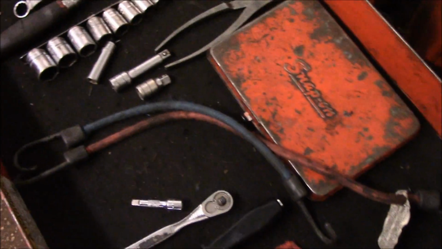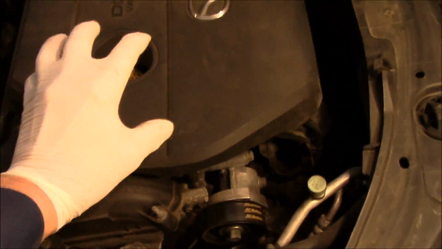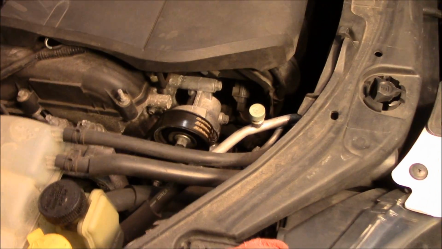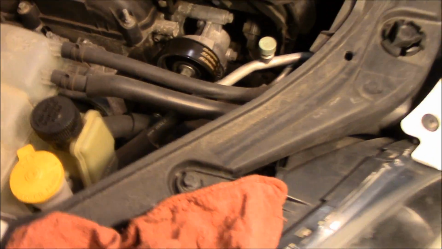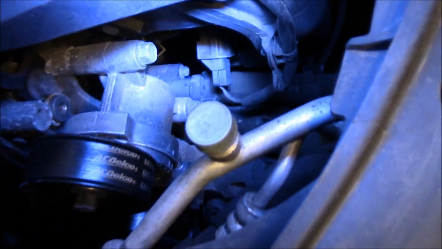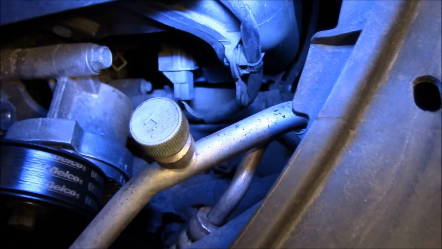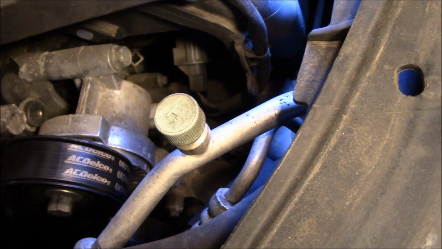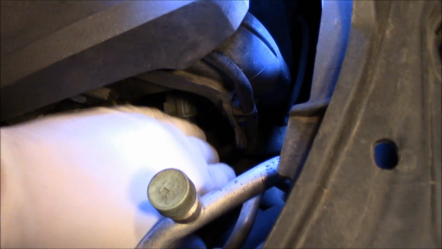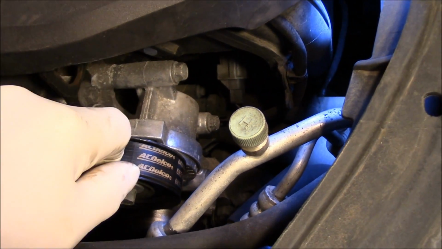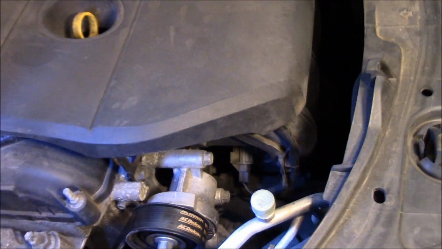All right, so first thing we're going to do, we're going to come over here and we're going to pull this cover off so we can gain access inside here. Now, remember what I was telling you about getting that thermostat housing out? Let me get a light in here. Remember what I was telling you about that thermostat housing? You see the hose down there with the thermostat, with the plastic housing? It's not going to fit through this opening right inside here. So that's why we need to remove this tensioner assembly so we can get that out of there. So, all right, let's continue with it.